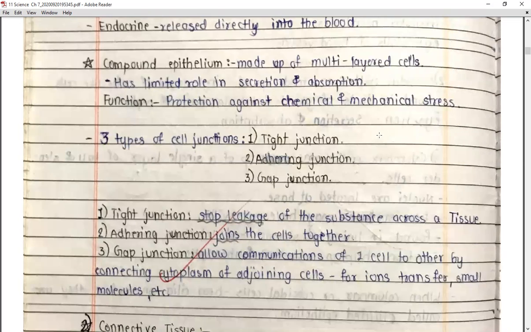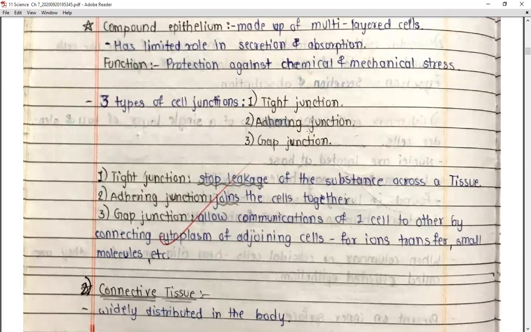Now there is presence of three types of cell junctions, right? The tight junction, adhering junction, and gap junction. This can be asked in the SQ, that is, define the three types of cell junctions, right? So you have to write these three types and mention these points also. In the tight junction, the word itself says tight, that means it stops the leakage of substances across a tissue. It does not allow anything to enter inside, or whatever is present inside to go out, right? So across the tissue there will be no leakage, and that is due to the tight junctions.